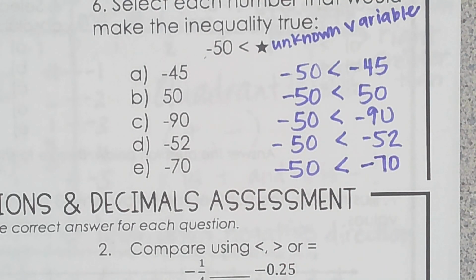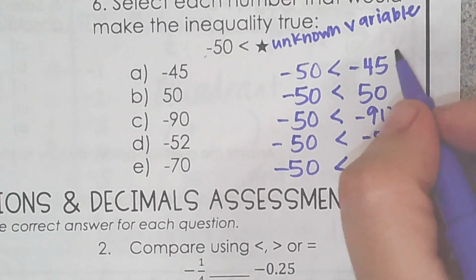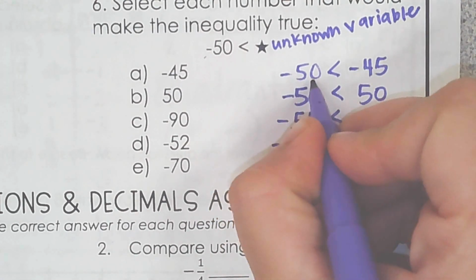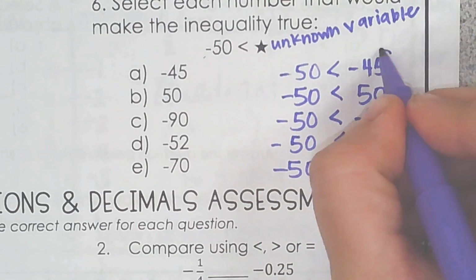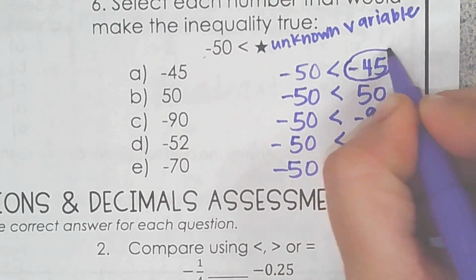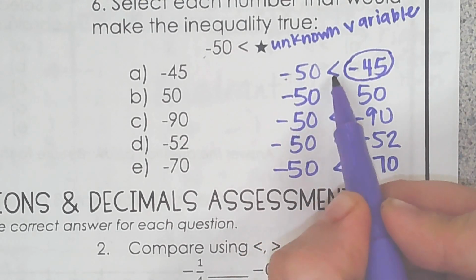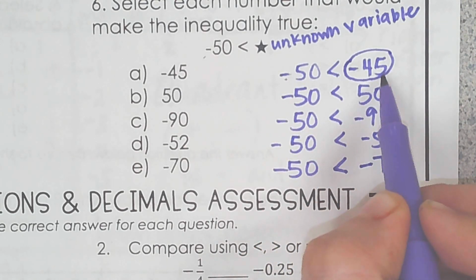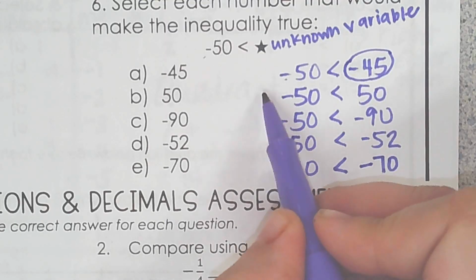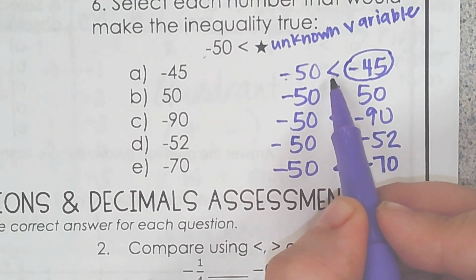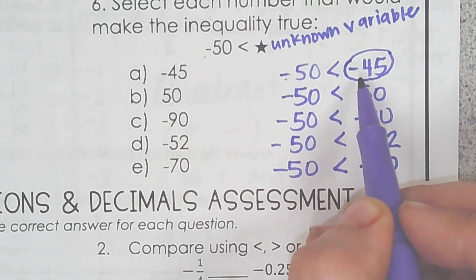If they're both negative, you need to circle which one is closer to 0, because then it's bigger. Which one's closer to 0, negative 50 or negative 45? Negative 45.